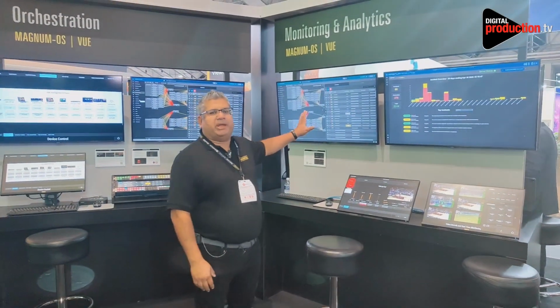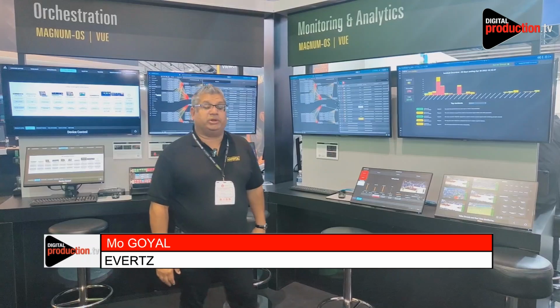Over here we're going to be talking about Magnum OS, our orchestration, monitoring, and control and analytics engine that allows you to not only manage your flows and your devices inside the facility, but also have complete monitoring and real-time analytics that help you manage the system even more so. Magnum OS has been designed to allow you to operate not only an SDI environment, but an SDI to IP, an IP environment, or even a hybrid where you've got SDI, IP and the cloud if you wanted to. So it's a comprehensive orchestration system that allows you to manage flows across multiple platforms.